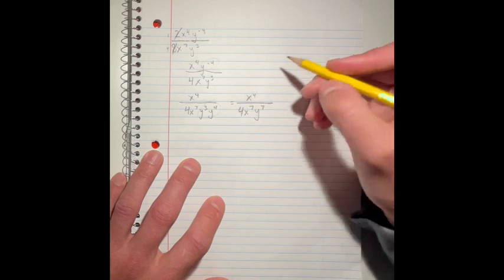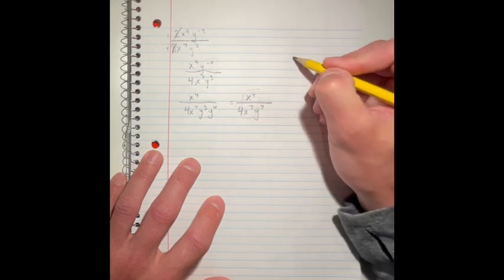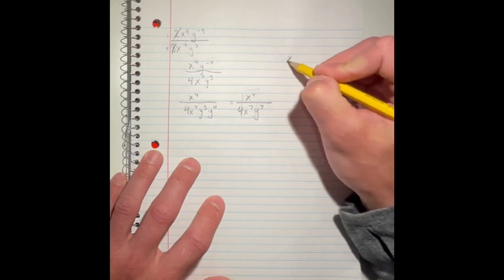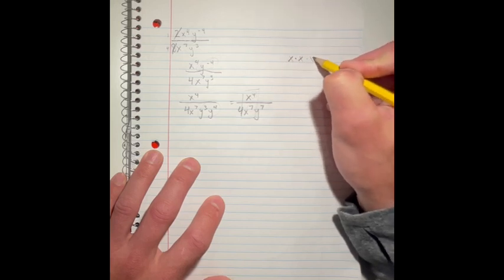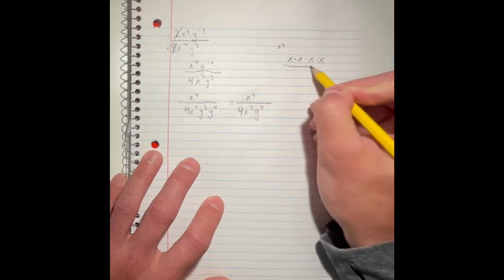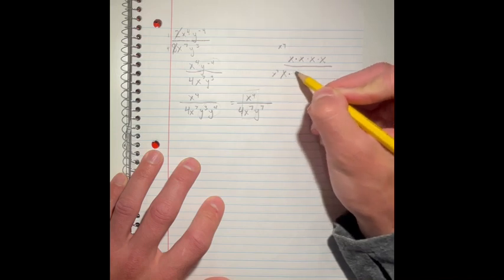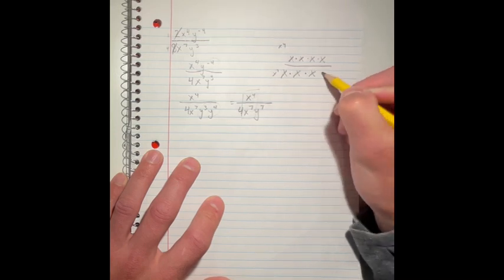Or we can visually just know that if we were to pull this out, we could expand this out to x times x times x times x. So that's x to the 4th over x to the 7th, x times x times x times x.